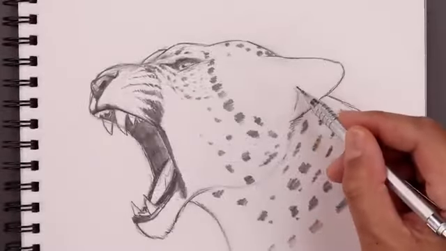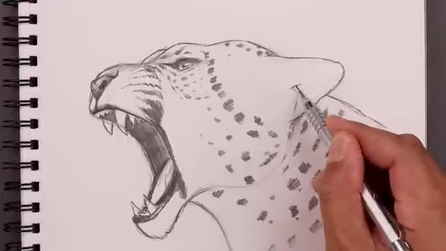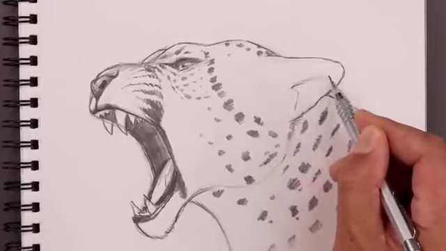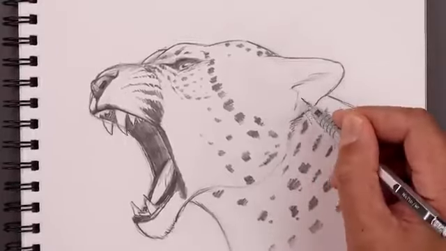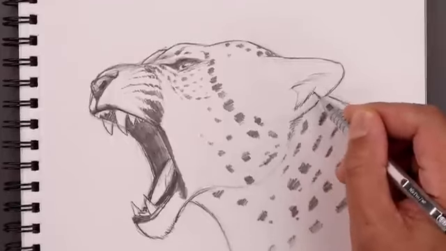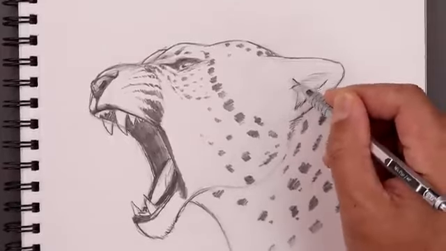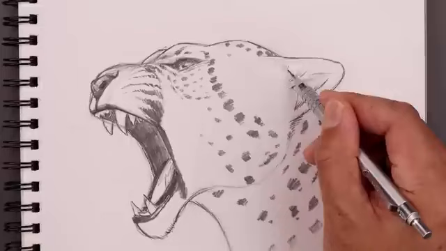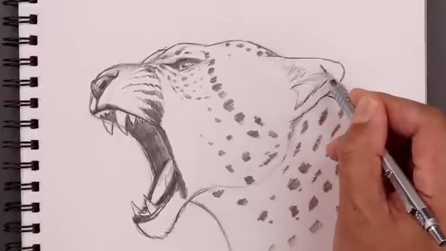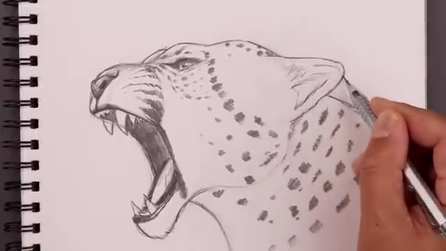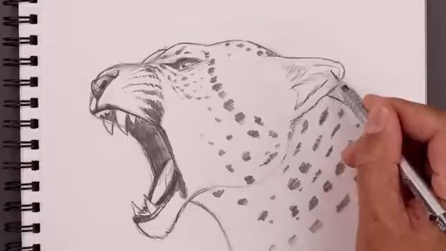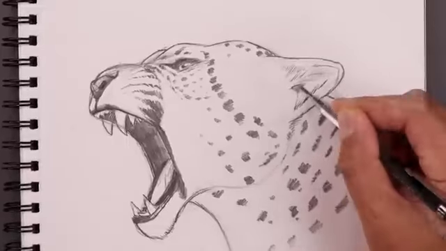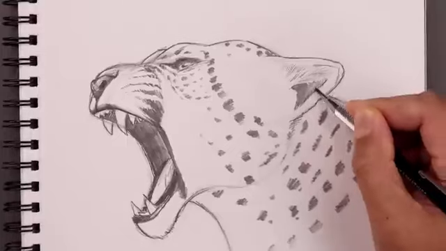Go back and start adding that detail inside the ear. So just going to add some fur coming in across the top, and pull some fur across the bottom, going up. And then we're just going to layer this texture inside. I'm just going to darken up the inside of the ear and then blend that out towards the fur.